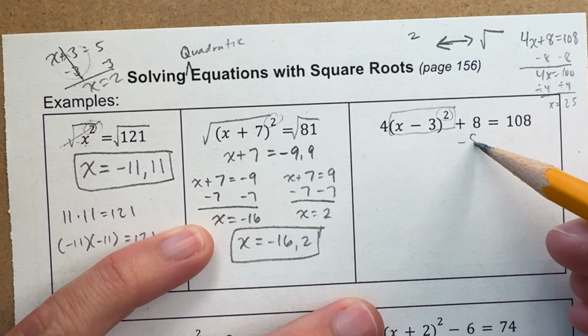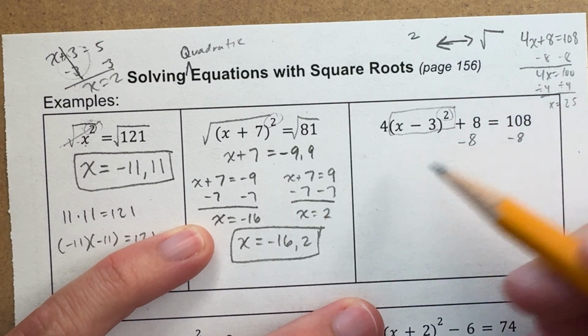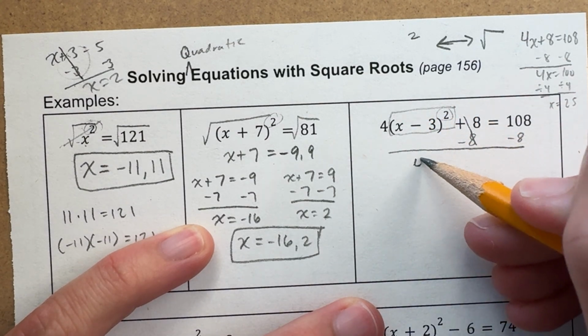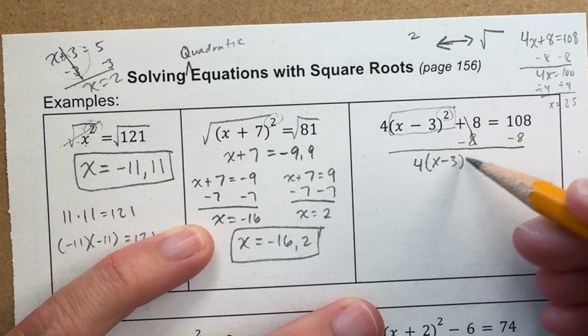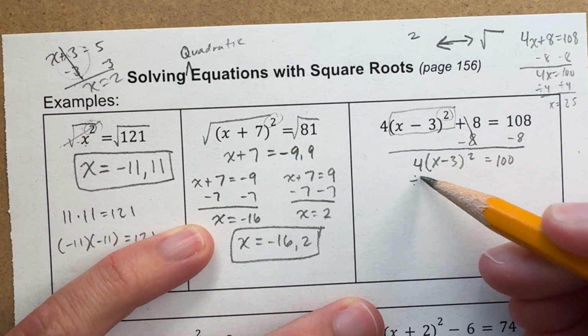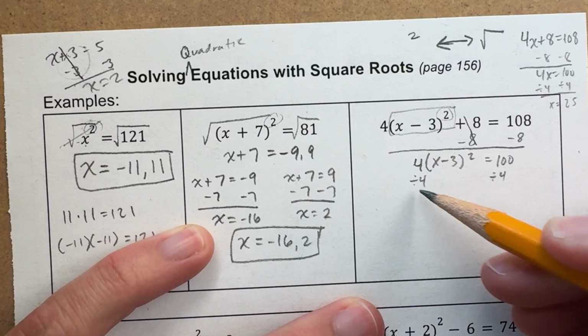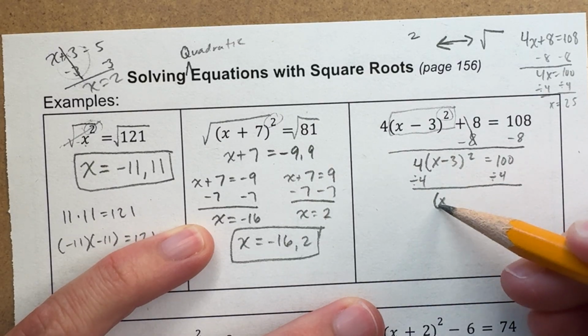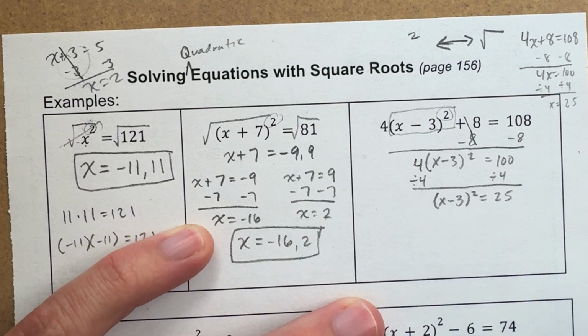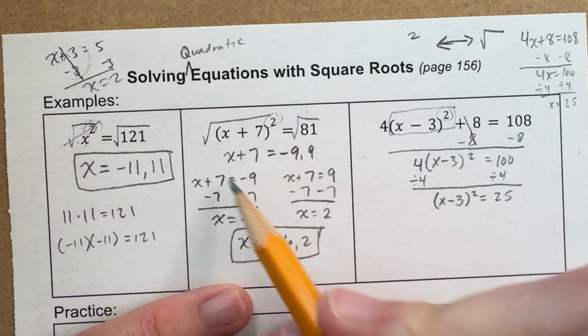So I'm going to subtract 8. Nothing about this is different. I'm just trying to get this isolated. So this is 4, and then 108 minus 8 is 100. Now I'm going to divide by 4. That is 25.